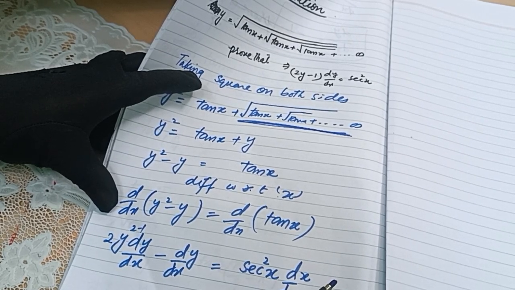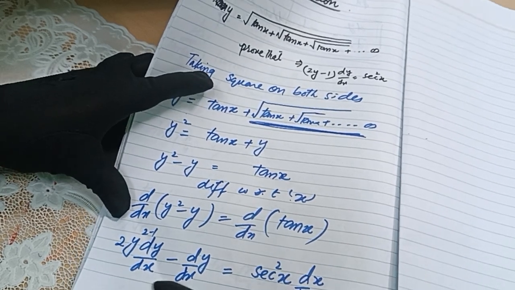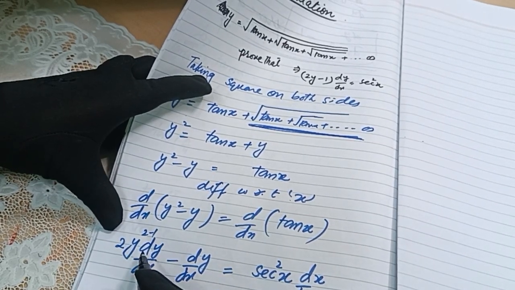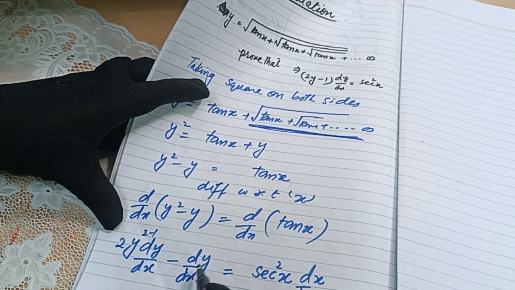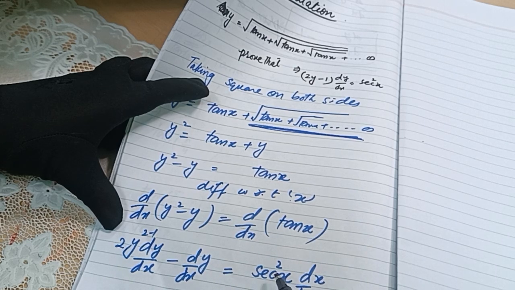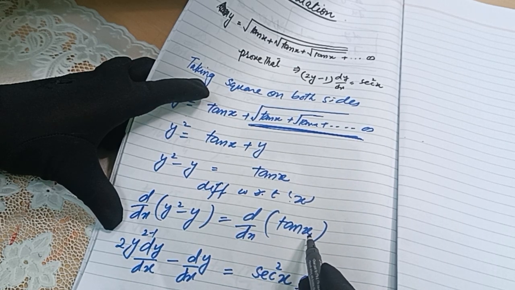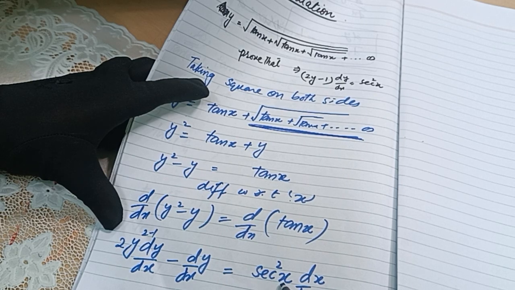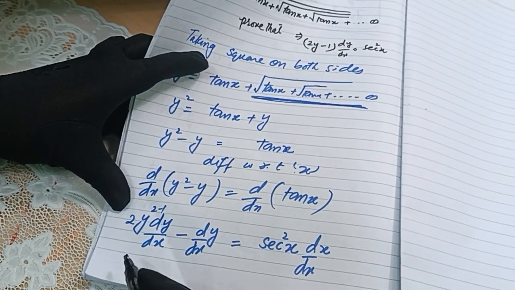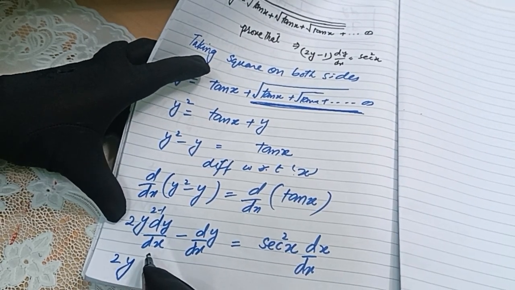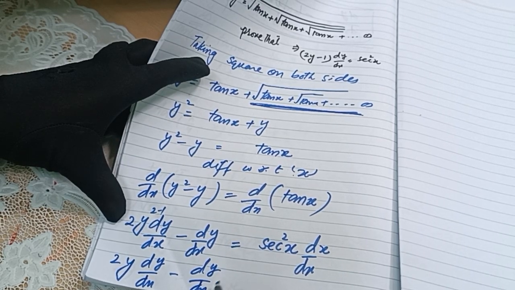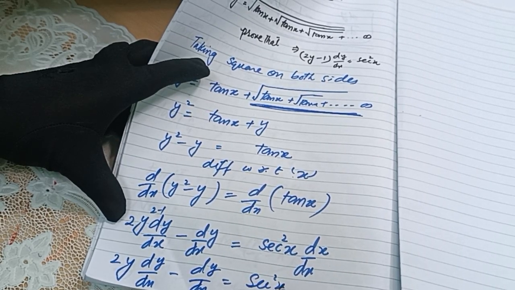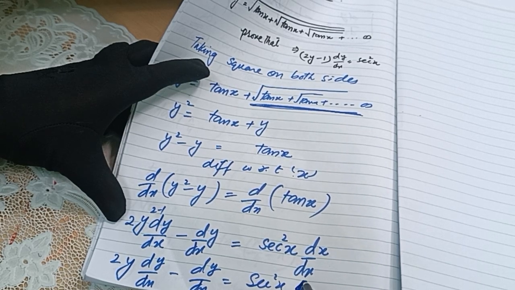Speak about the rules. Whenever you are speaking, there will be fewer chances of mistakes. Power in start, power minus 1, and derivative of the function without power or under the power. Now derivative of the function, because it is only a single function: tangent of the angle, whatever the angle, secant square of the same angle and derivative of the angle. So 2y dy by dx minus dy by dx equals to secant square x. This is becoming 1, so we can write it as 1.